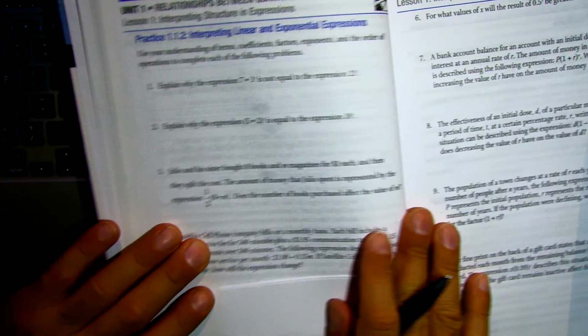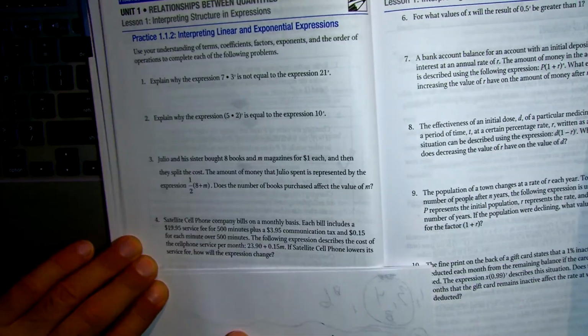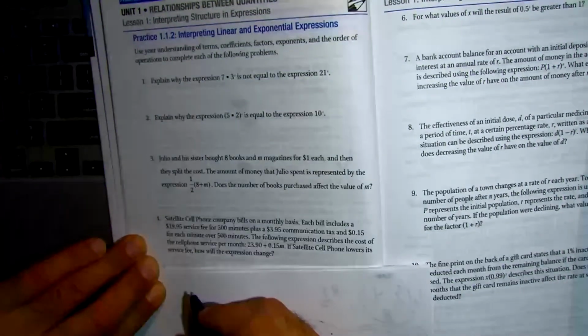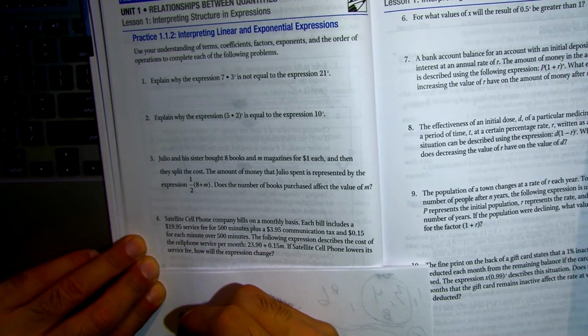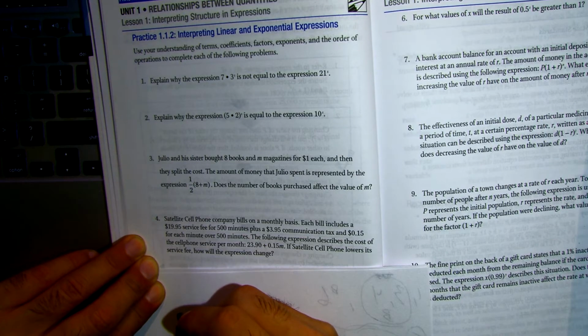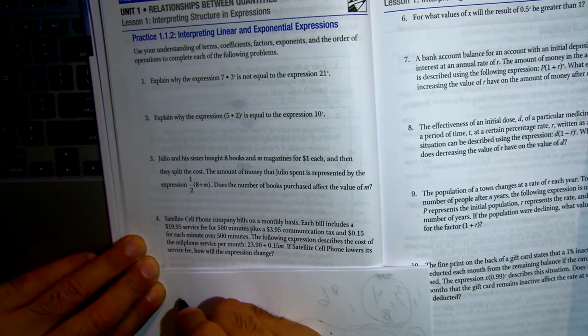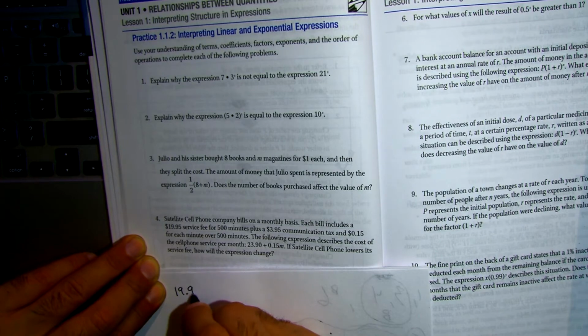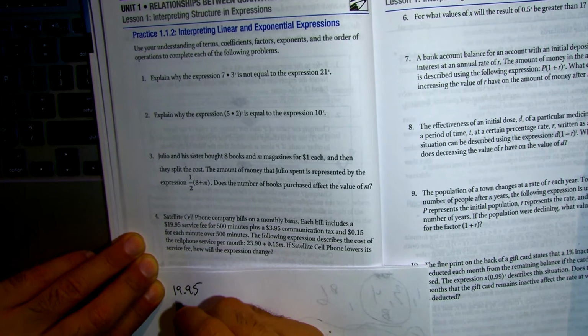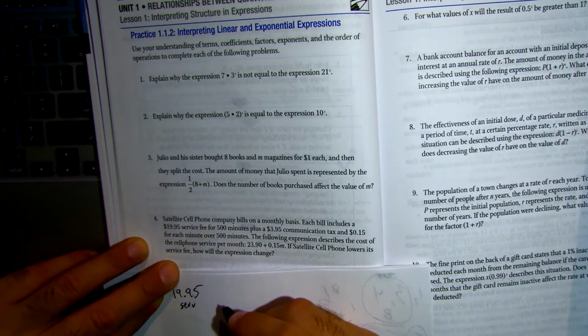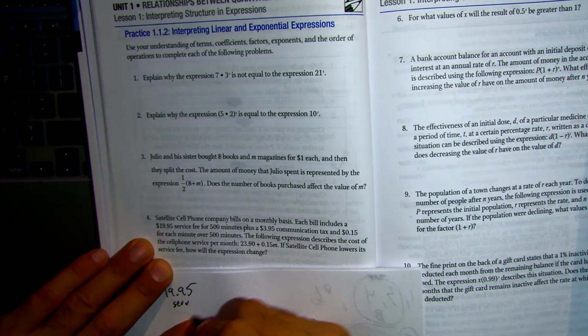Plus $3.95 of tax. And plus, I'm just going to put this right here, it's 15 cents for minutes over 500.